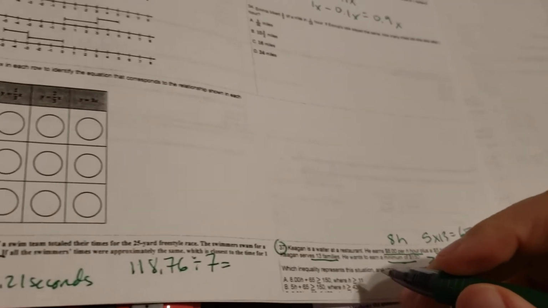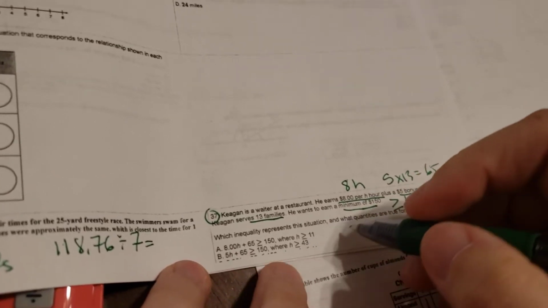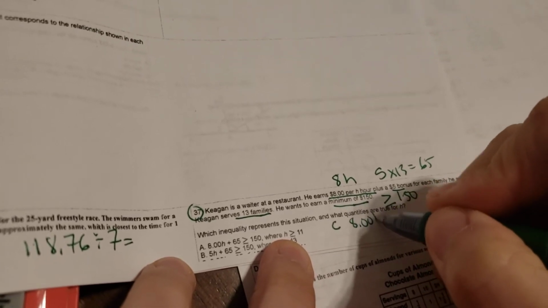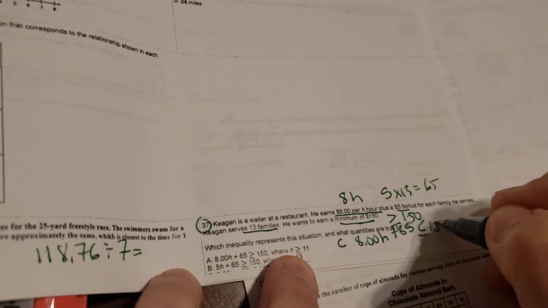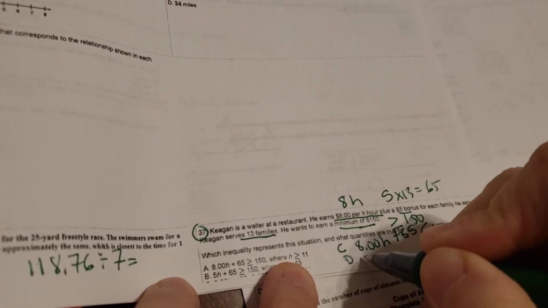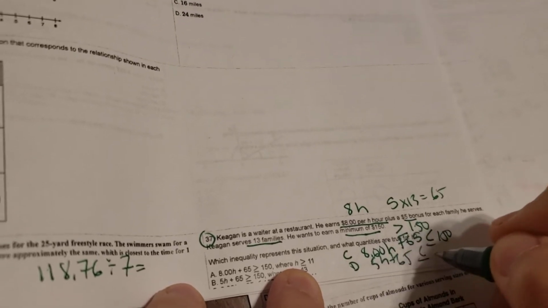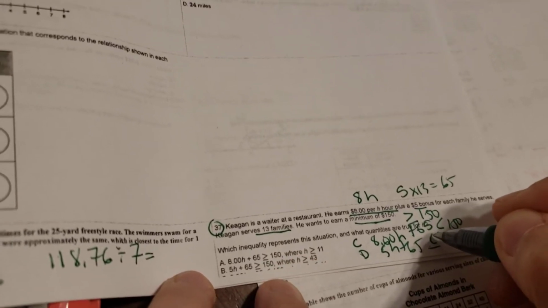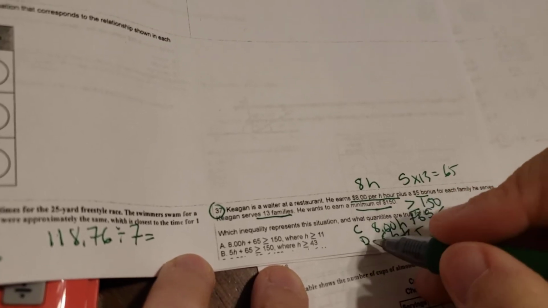So there's actually four different options. And this one here, like C, is 8.0h plus 65 is less than or equal to 150. And D is 5h plus 65 is less than or equal to 150. So with the less than or equal to, he doesn't want to earn less than 150. He wants to earn at minimum 150. So he could earn more than 150 and still be happy.